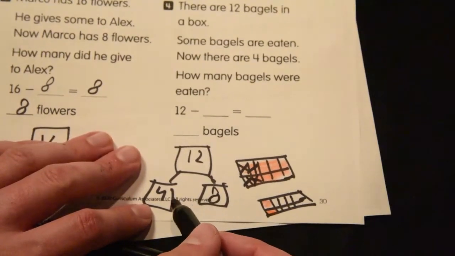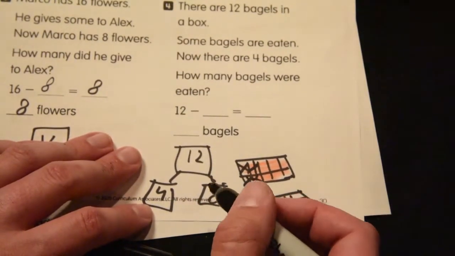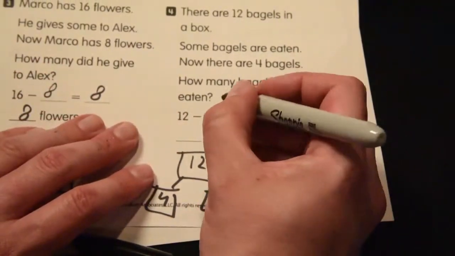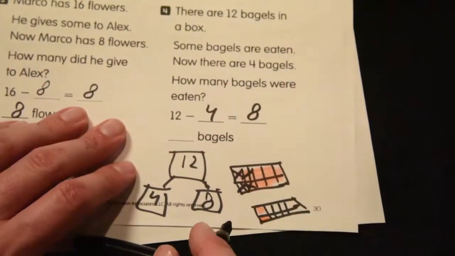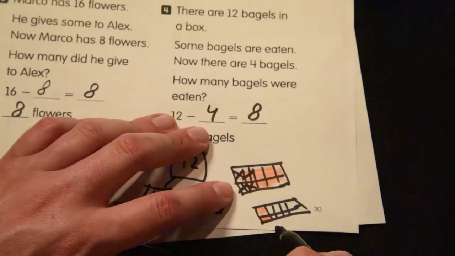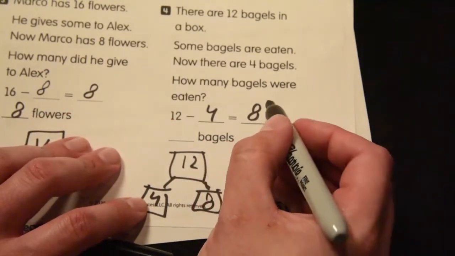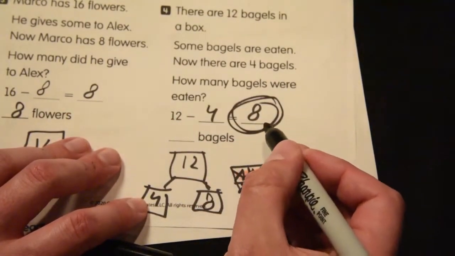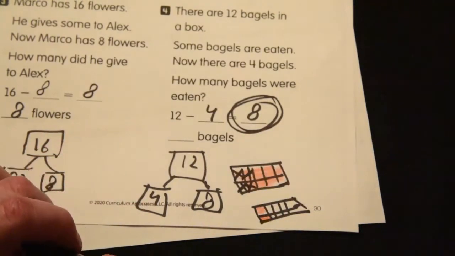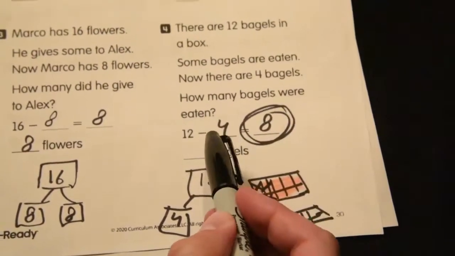Eight plus 4 equals 12. So 12 minus 4 equals 8. We can also count the squares like we did. So that means how many bagels were eaten? We write that answer there.